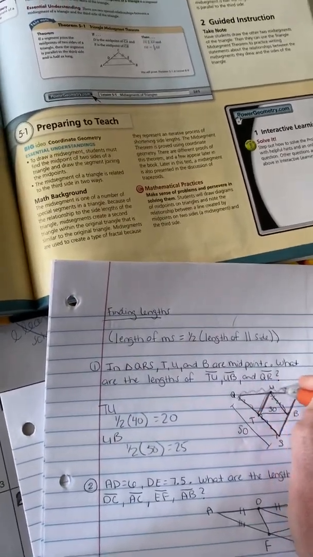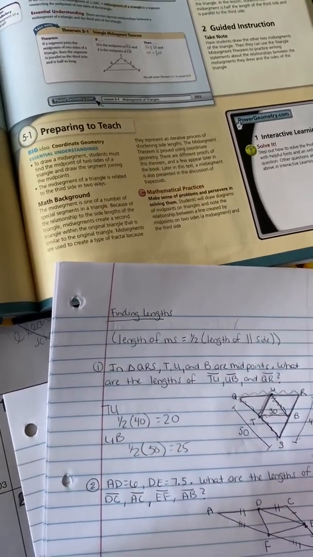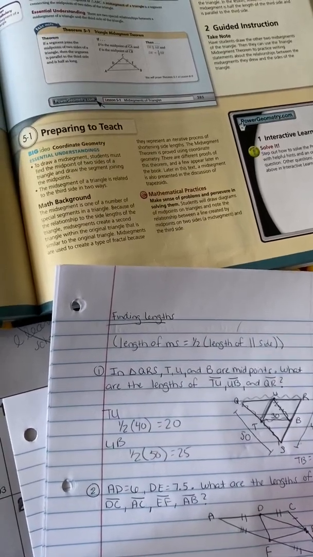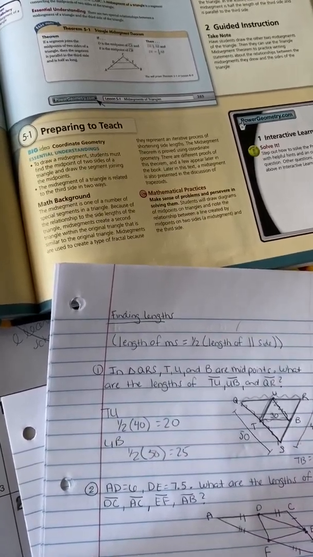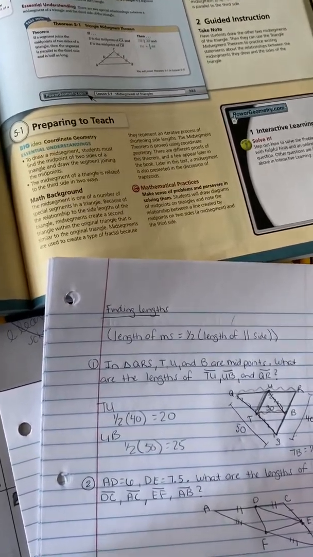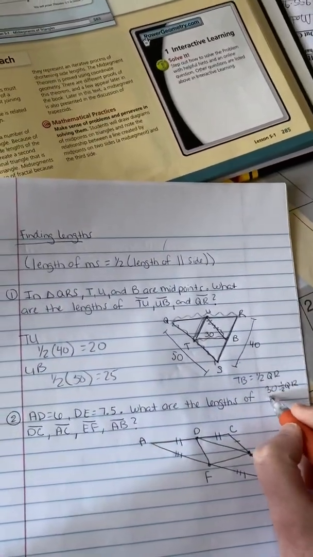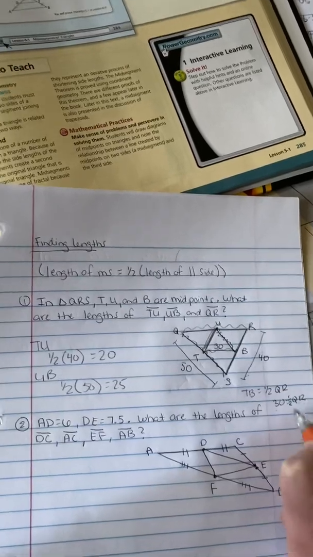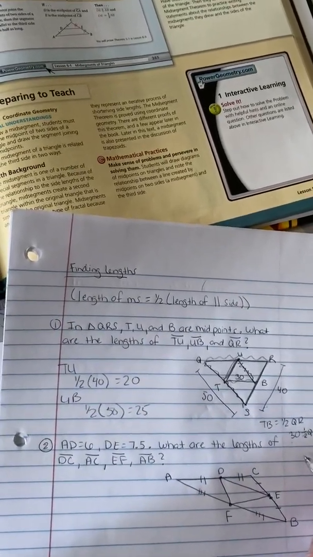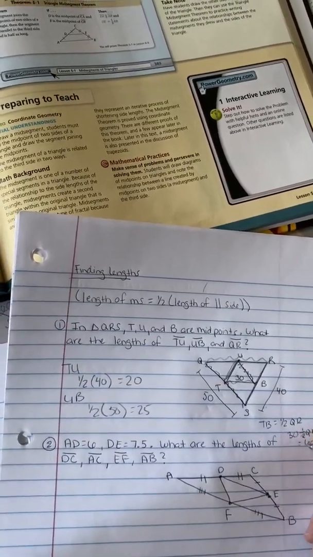Here's Q to R. It's parallel to this, so remember, TB is actually half of QR. We know that TB is 30. We don't know QR, and TB is half of QR. So QR has to be 60.